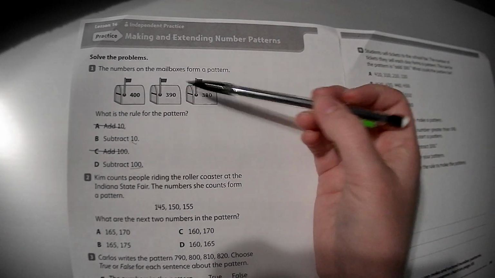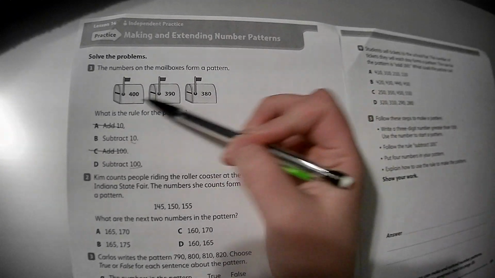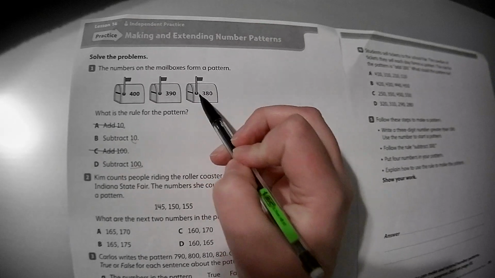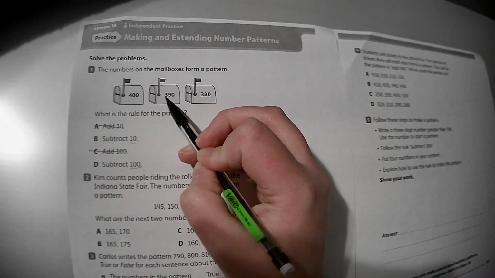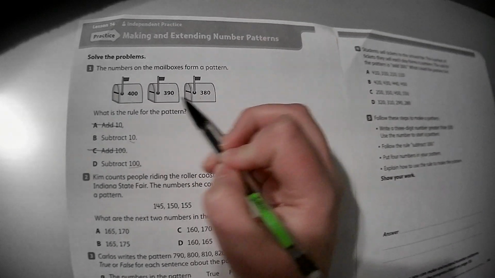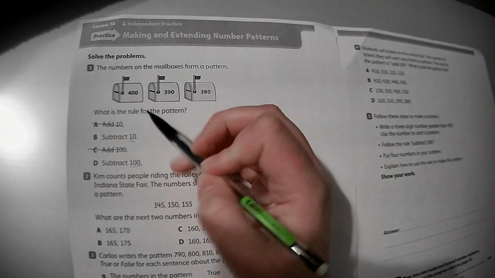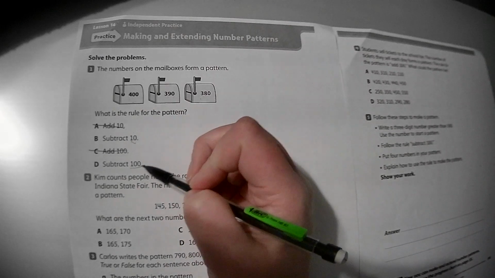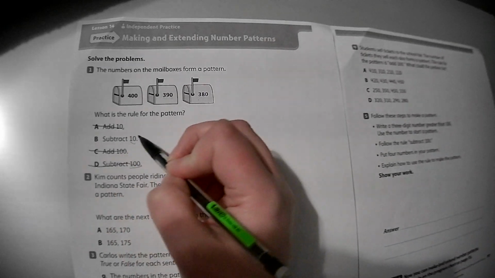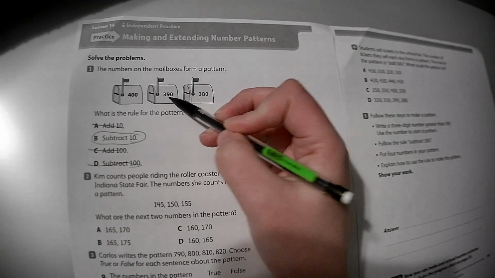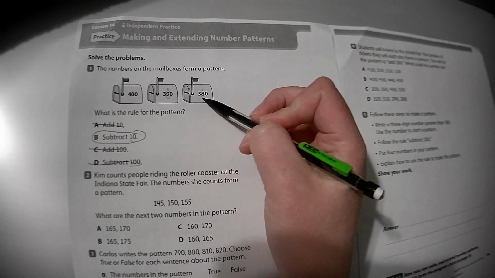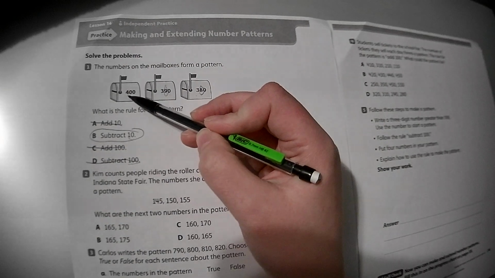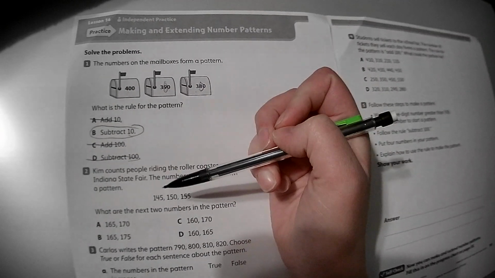Well, you could think that you're going to subtract 100 because your hundreds did change. But if you look at the other two numbers, you're going from 390 to 380. That's not too big of a jump, and the rule has to be the same. So I don't think you're going to jump any more hundreds. So that means we're going to jump 10, because 9 in the tens changes to 8. And if you count up from 9 to 400, you're going to go by 10.